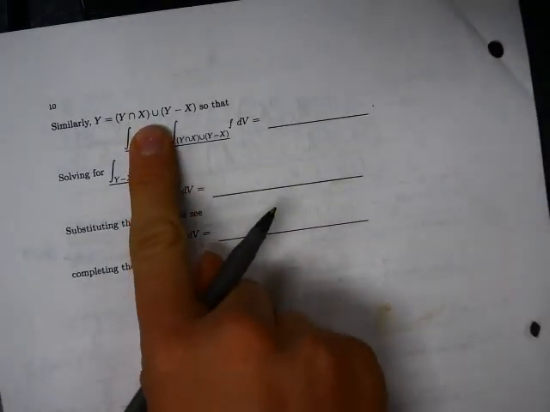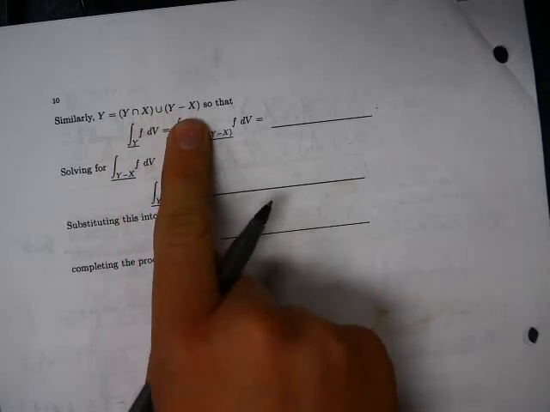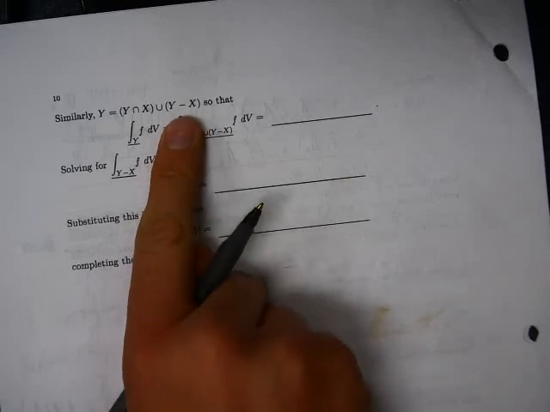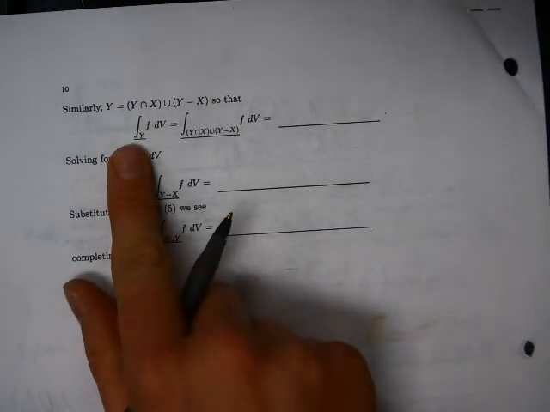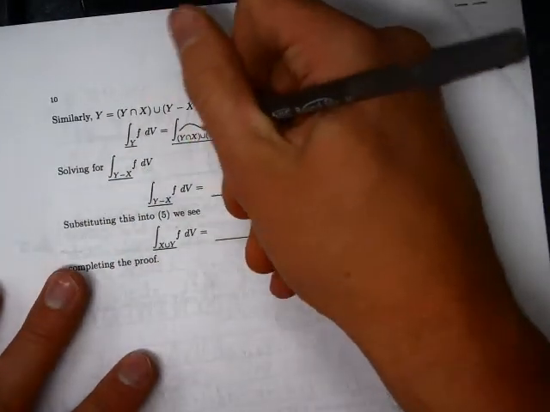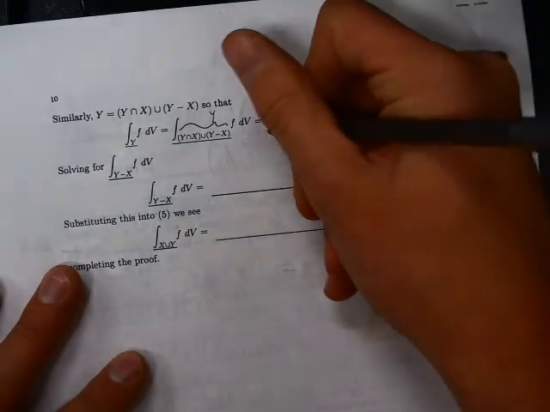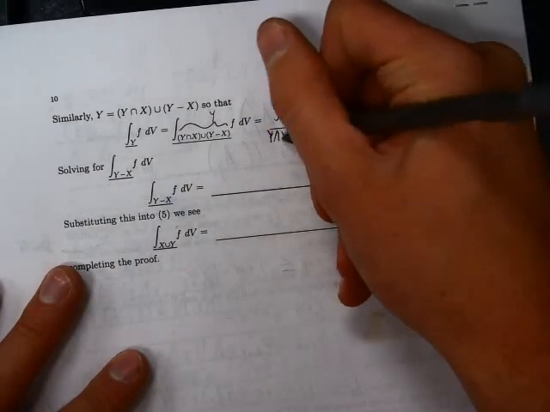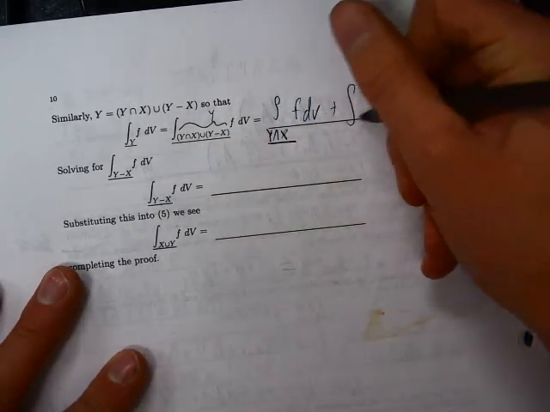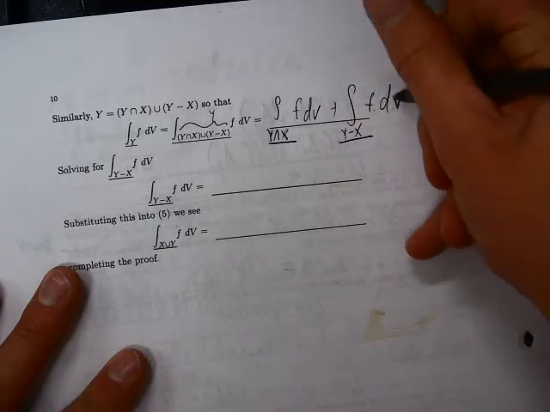Y is equal to the union between x intersect y and y minus x. Are those two pieces disjoint? So in particular, they have no volume. The intersection has no volume. So the integral over y is the integral over this union, because this is y. That is the integral over y intersect x of f dv plus the integral over y minus x of f dv.